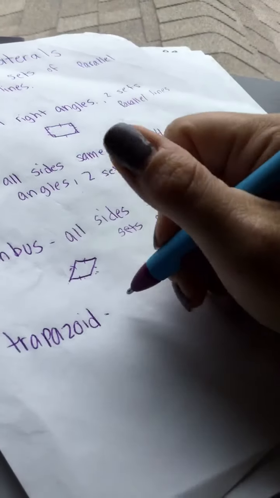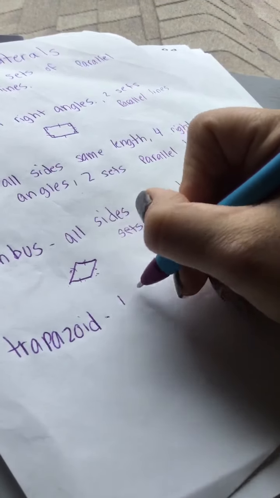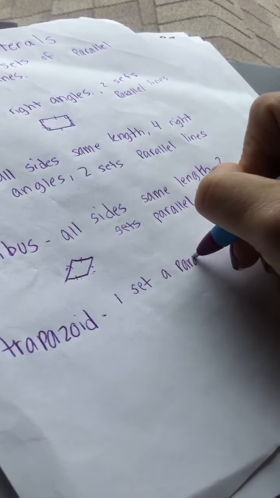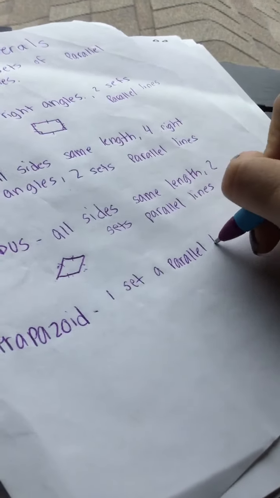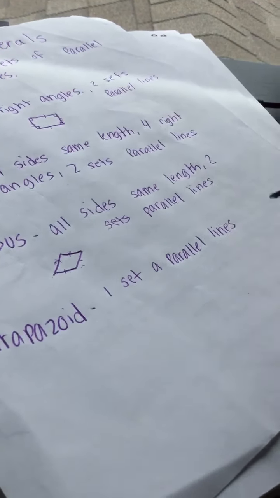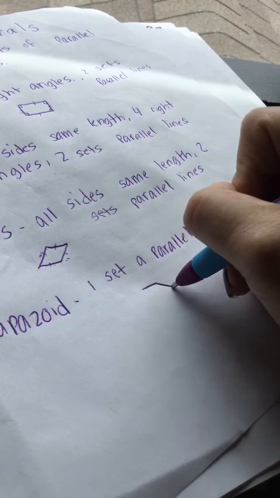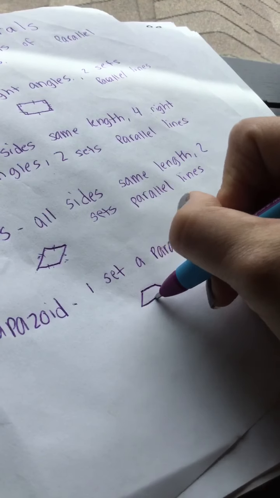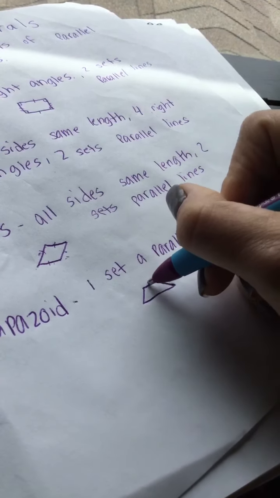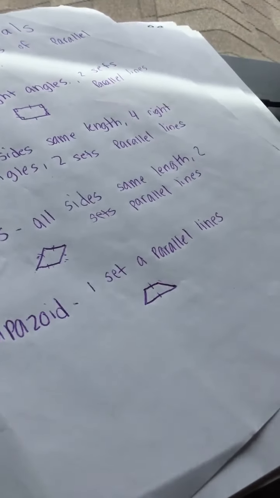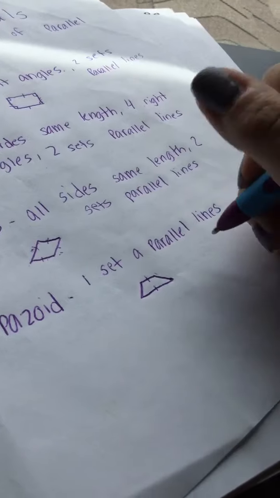Okay, a trapezoid has four sides, but only one set of parallel lines. So trapezoids, I don't know why, they always remind me of Pizza Hut, the Pizza Hut roof. I guess I just want pizza. So this line and this line are parallel. These lines are not. And they don't have to be the same length.